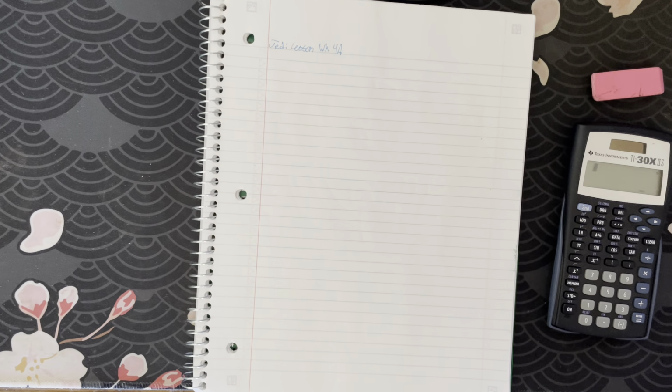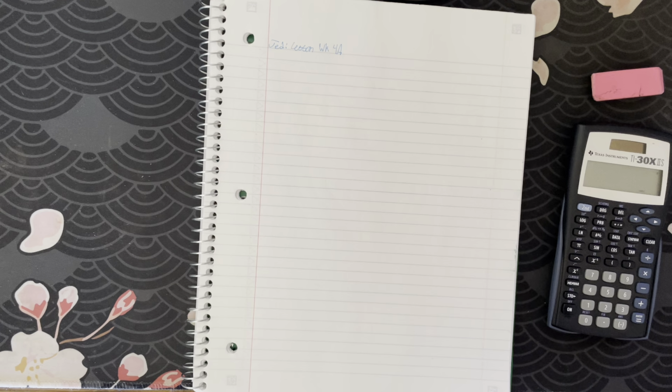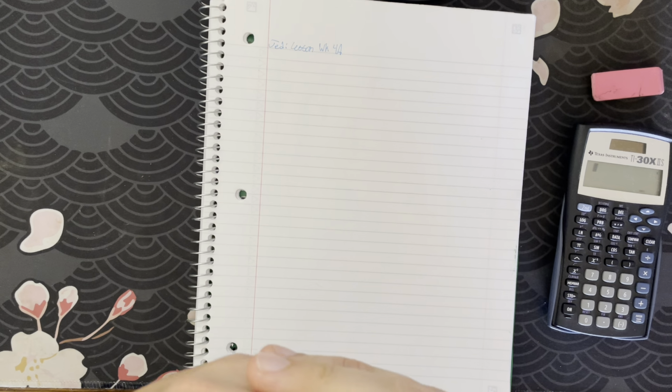All right, we are doing Jedi Lessons Week 4A. This week we are learning about circular motion, and we are going to be talking about centripetal acceleration.